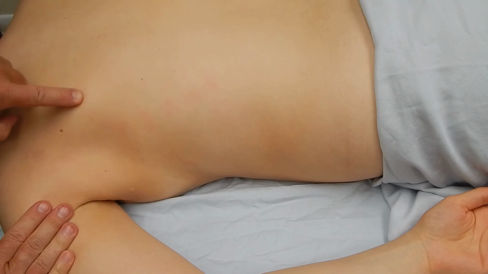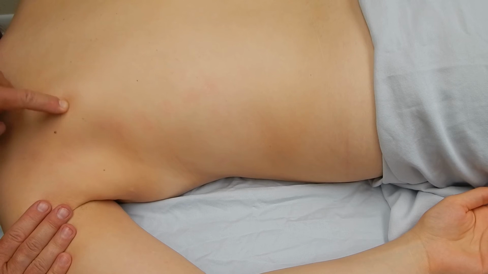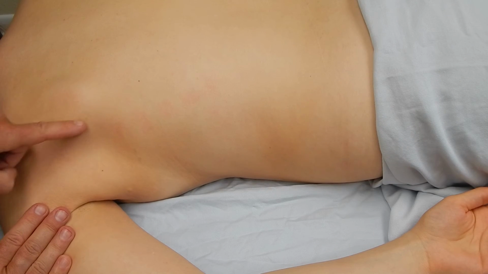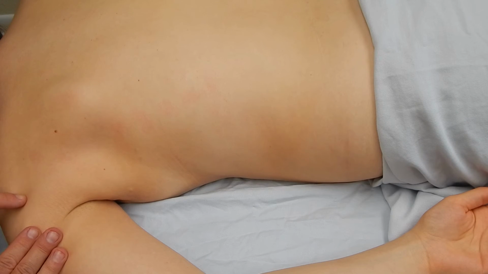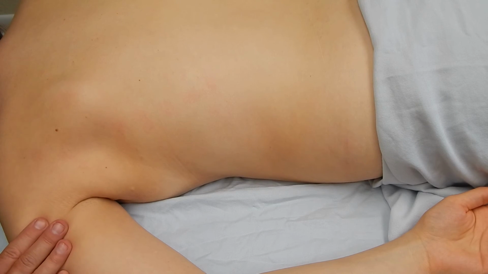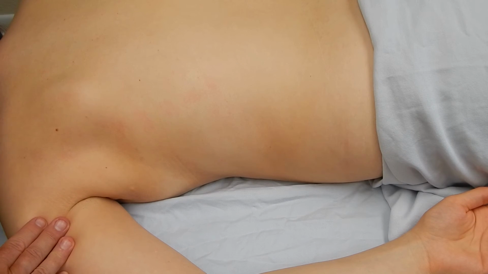This muscle attaches at the inferior angle of the scapula, right here, and also slightly the inferior lateral border, and then crosses the glenohumeral joint to also attach on the crest of the lesser tubercle of the humerus.